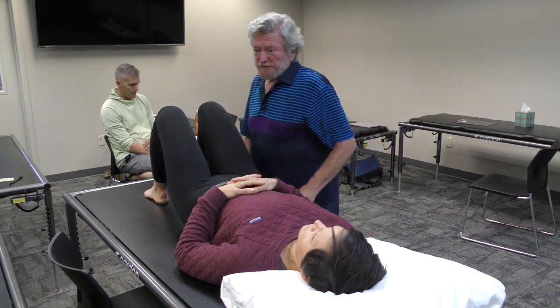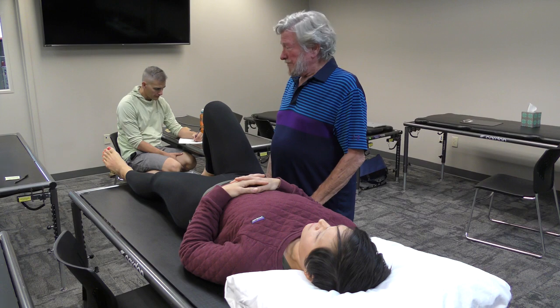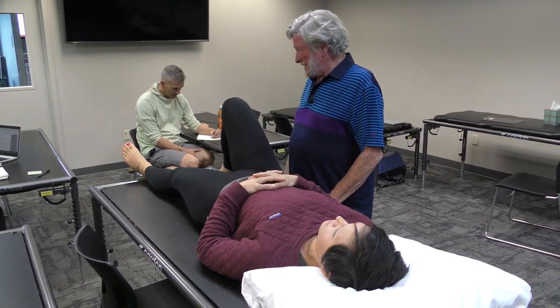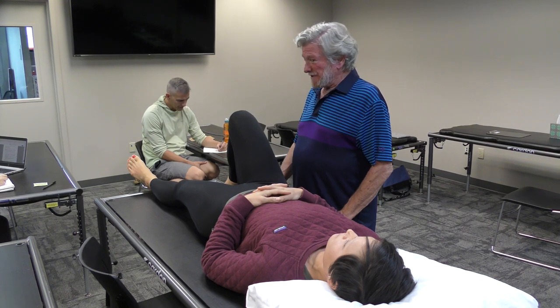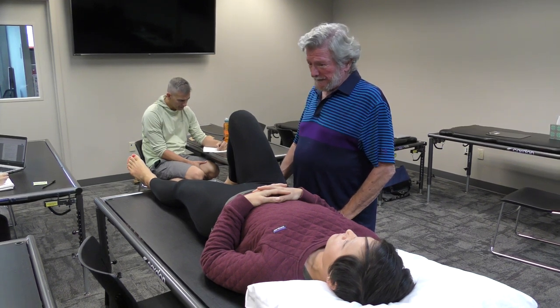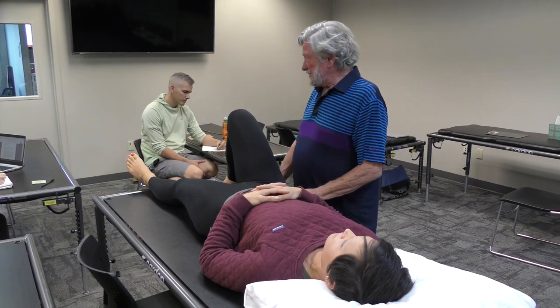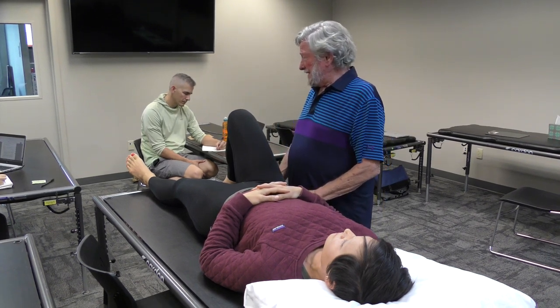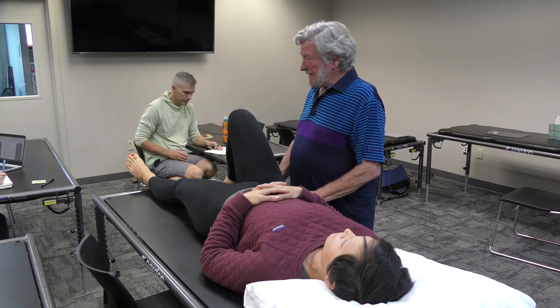Really stress tests and provocation tests. So stress test is looking at stability, and the provocation looks for reproduction of pain. So these have been around in this system for decades, and they're very effective.